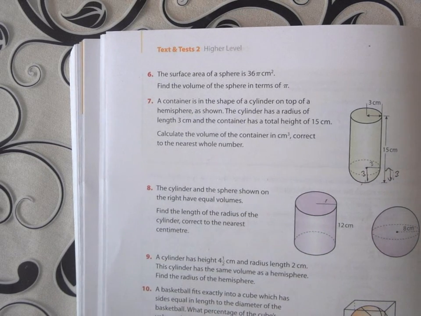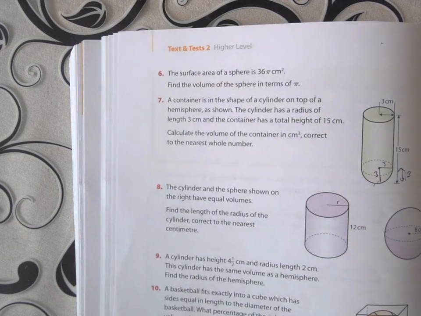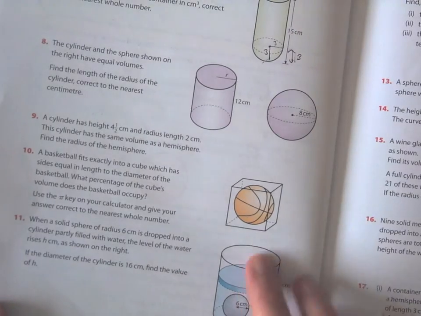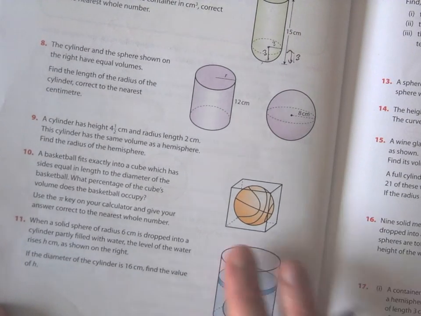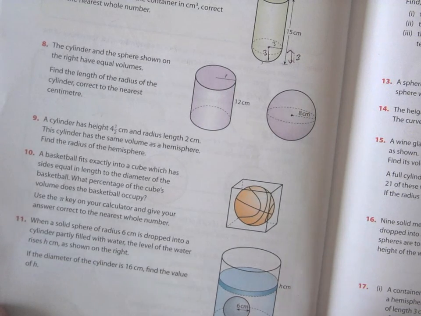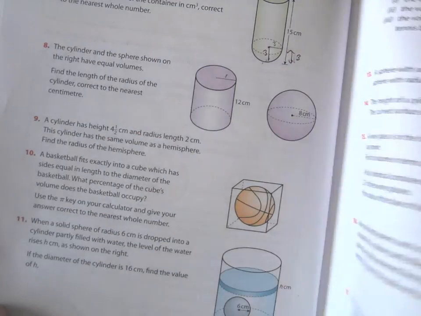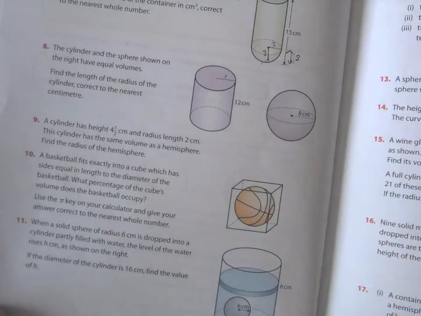Okay, if you have a problem, let me know. Tomorrow we're going to look at the more difficult questions in this section, which involve putting objects into liquid and different shapes within shapes. So we'll have a go at them tomorrow. Okay, thanks.